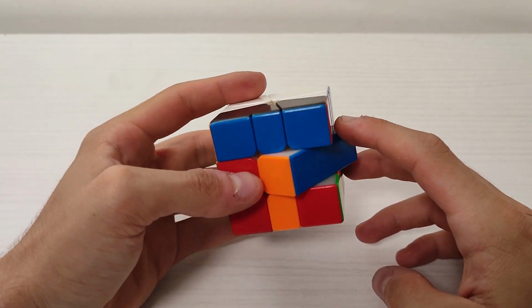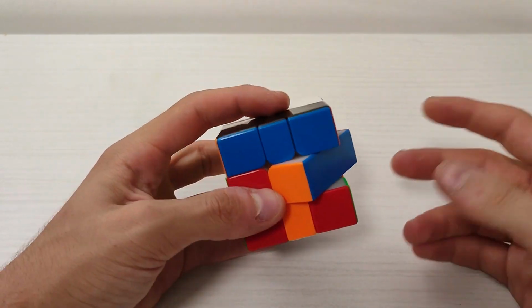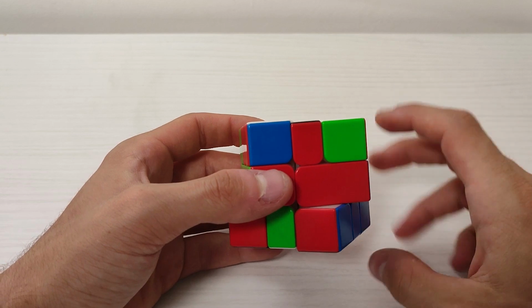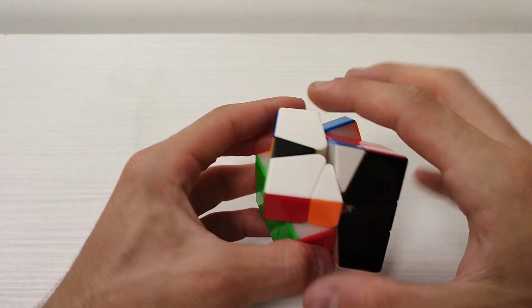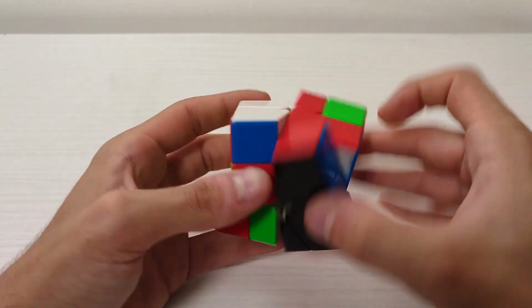Now, the 2 worst cases are the ones in which you have, for example, the edge here in the DR position, because in this case, the only thing you can do is insert the block and then just solve the edge with an M2. Same reasoning applies if the edge is here in the UL position, so you can simply bring down the block and then do an M2 to solve the edge.